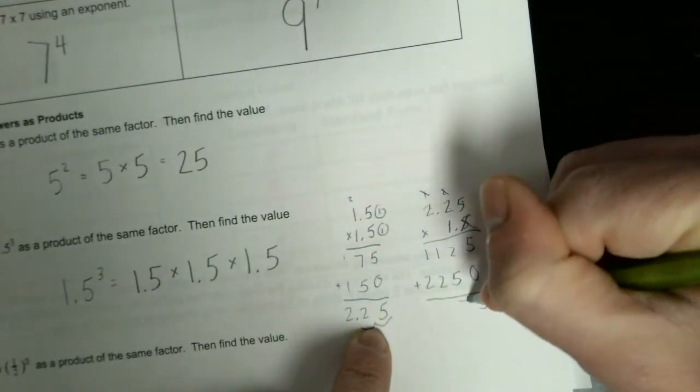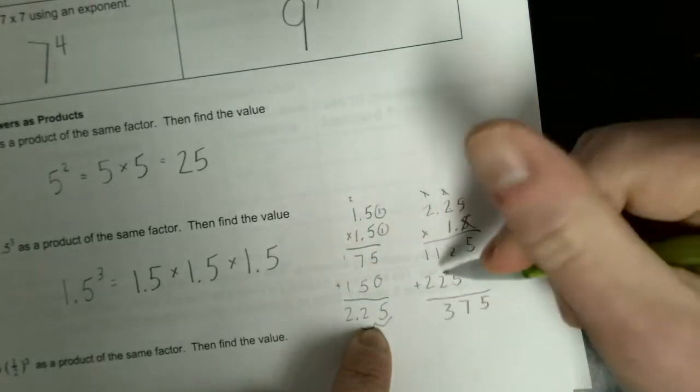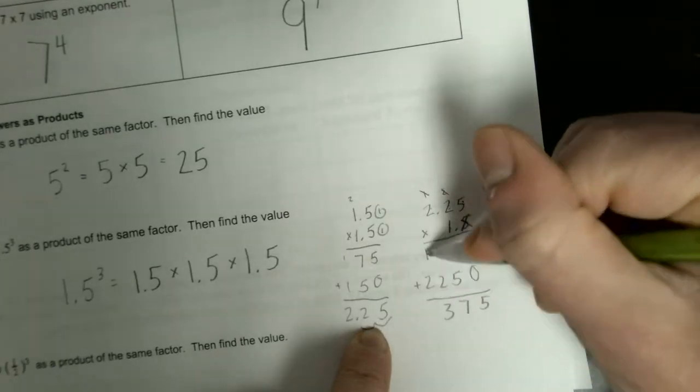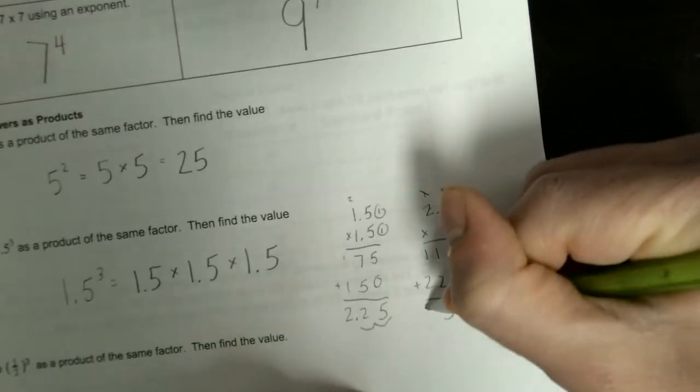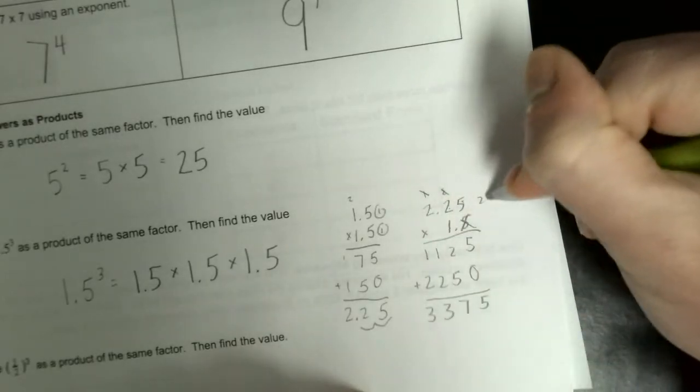Now, I mentioned before that these numbers can get really big really quick. This one, not so much, because it's so close to 1. You're multiplying by a number that's so close to 1, it's not really going to grow that much.